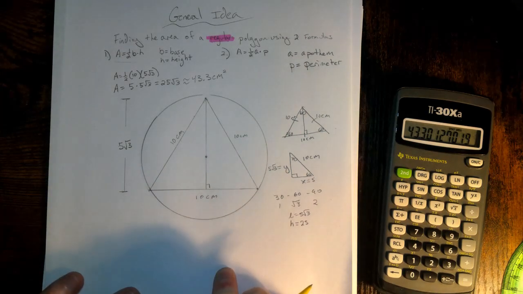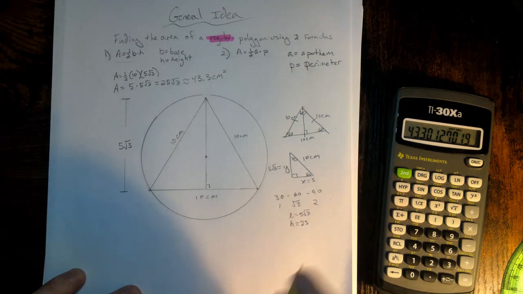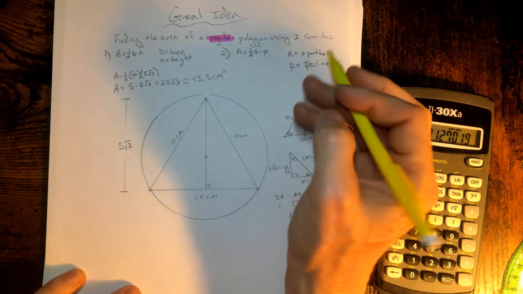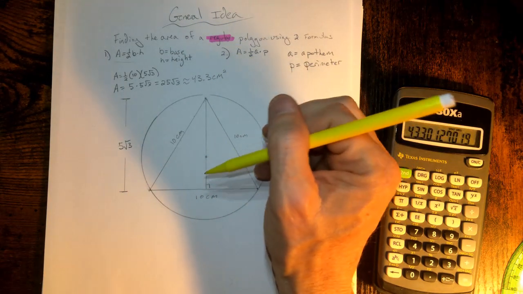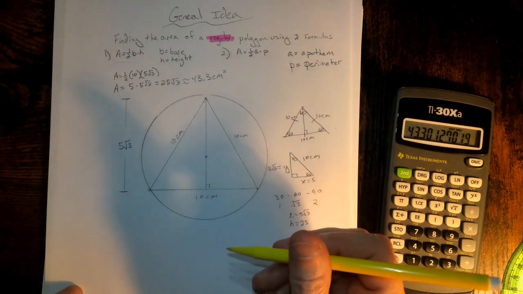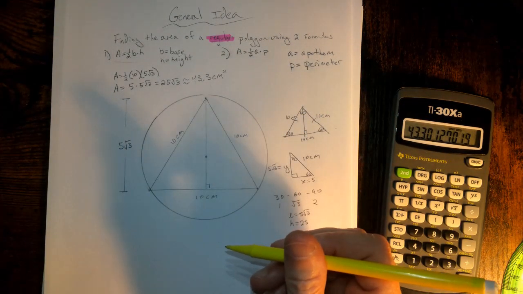Now I want to look at this other formula here. The reason why we want to look at it in this situation is because it's going to help us understand larger situations. There are multiple ways we can do this, but we're just going to look at it one way right now.